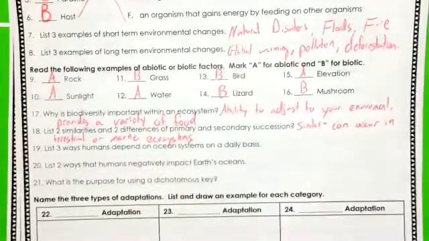All right, we'll do the main similarity between primary and secondary succession. Primary succession, guys, is when you have a barren area and that area gets life. First thing that happens is rocks will form in an area. Those rocks will develop things like lichens or algae or moss.